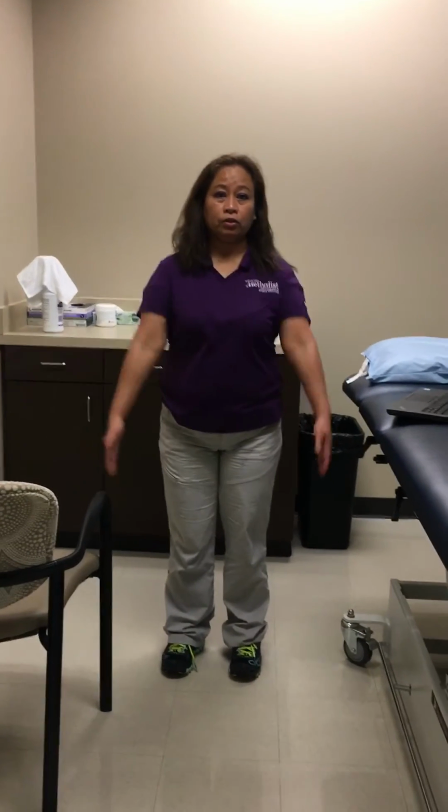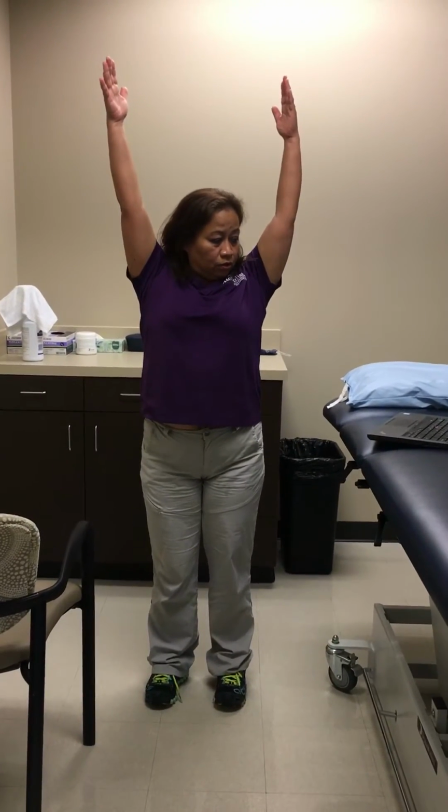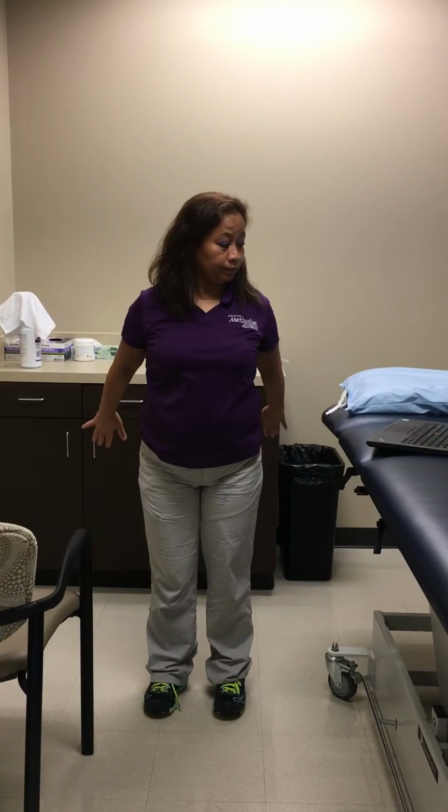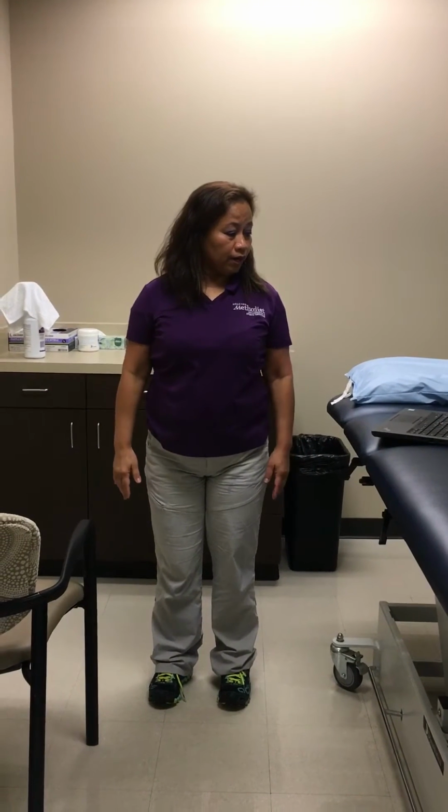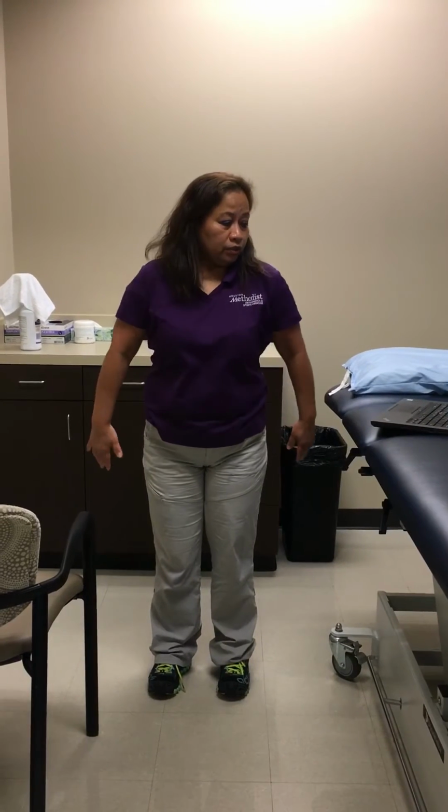Shoulder flexion, do shoulder flexion. Do shoulder extension. Do scapular retraction. Do scapular protraction.